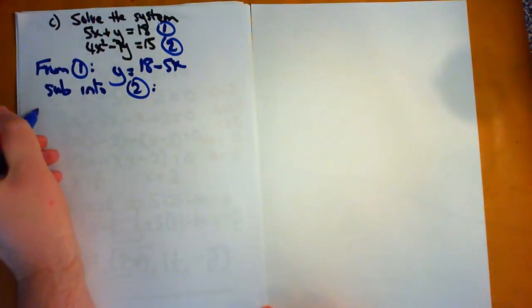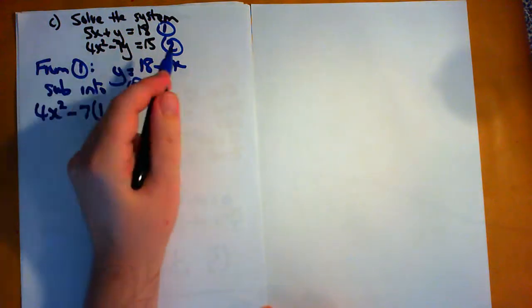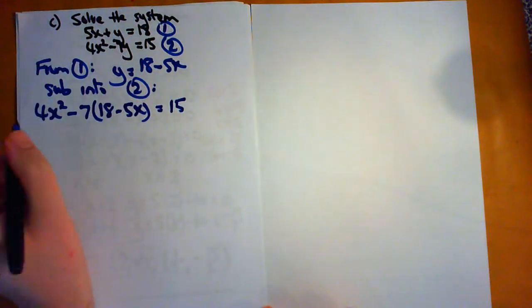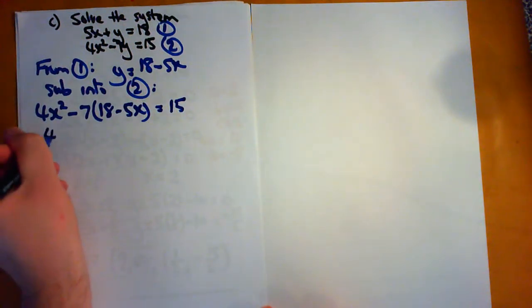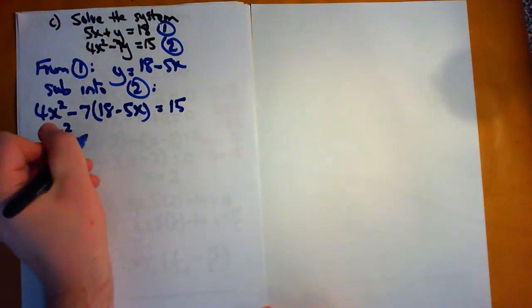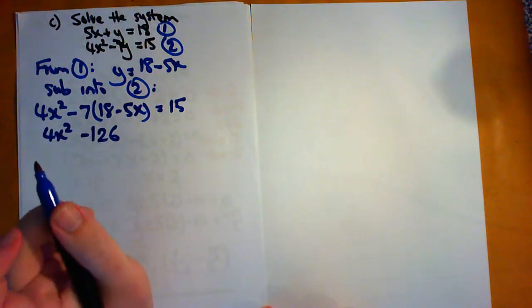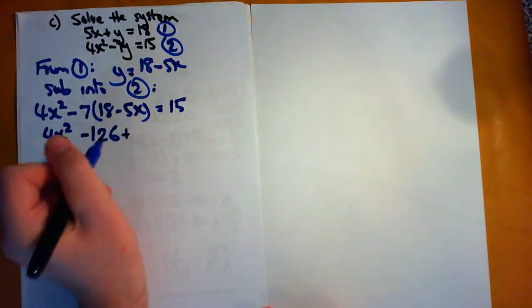Okay, so we get 4x squared minus 7 times y, but y we've just found to be 18 minus 5x, equals 15. So we've got 4x squared, let's multiply that 7 into the bracket, so minus 7 times 18 I believe is minus 126. Minus 7 times minus 5 is plus 35x.